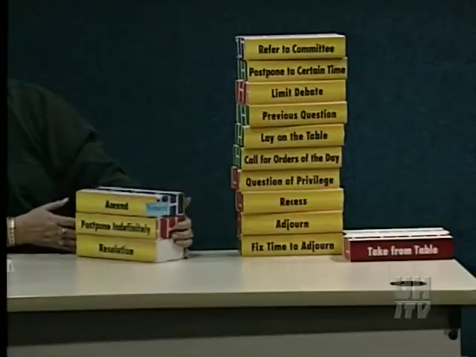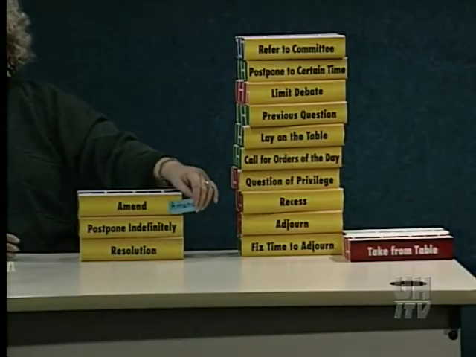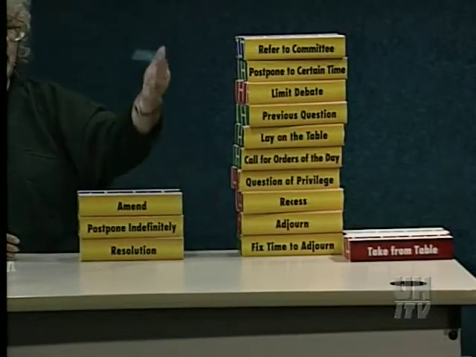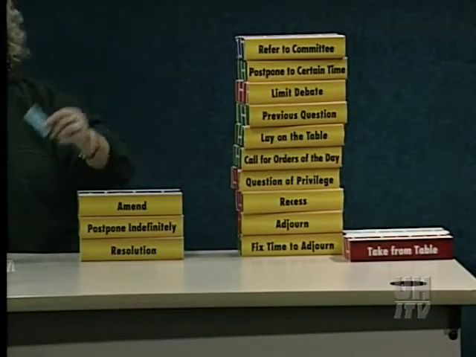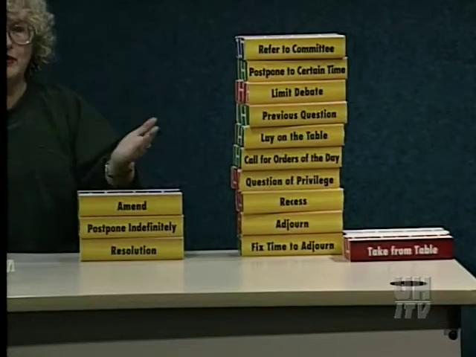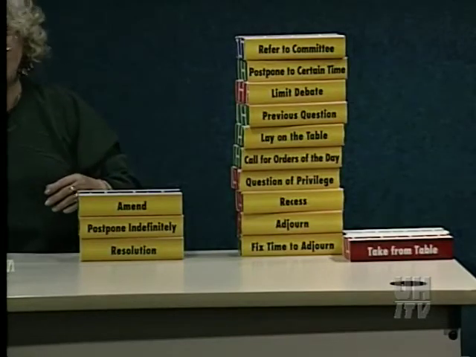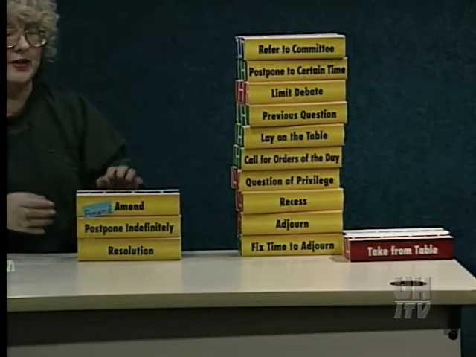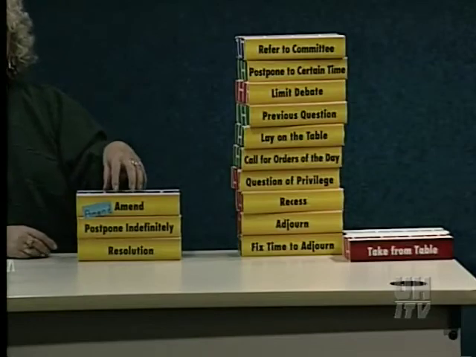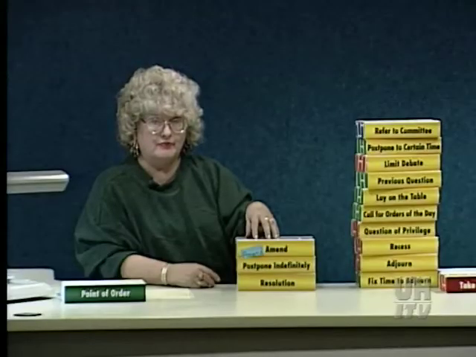We have an amendment here. Okay, I've forgotten what the amendment said, but anyway, we open it up to discussion and vote on the amendment. It either passes or fails. We'll say it passed this time. We'll stick it back on there. Passed. Okay, now you're voting on the amendment as amended.